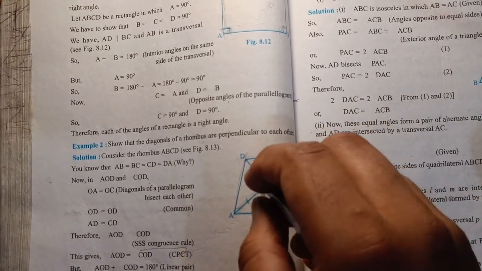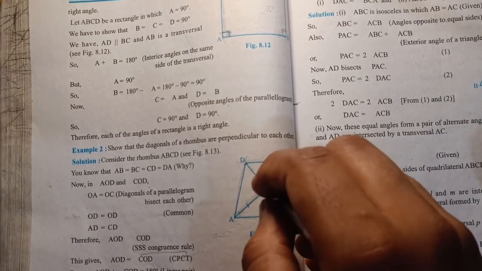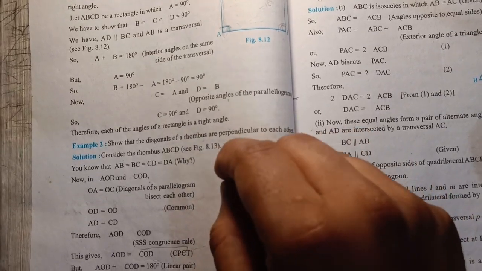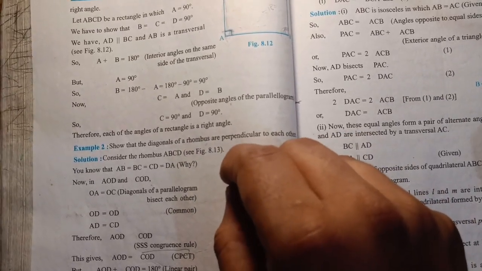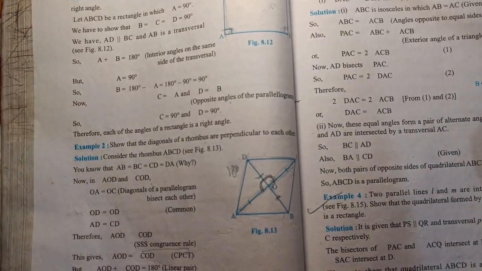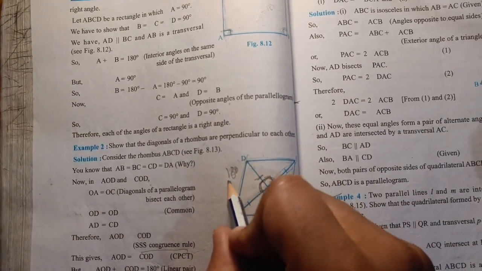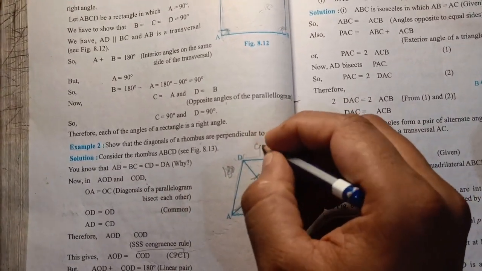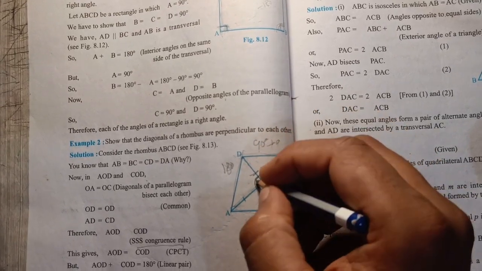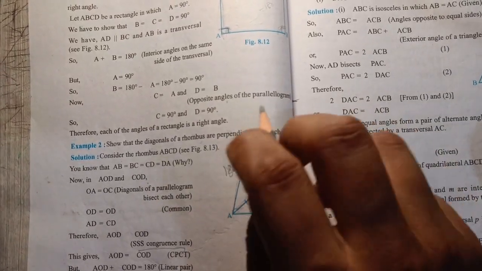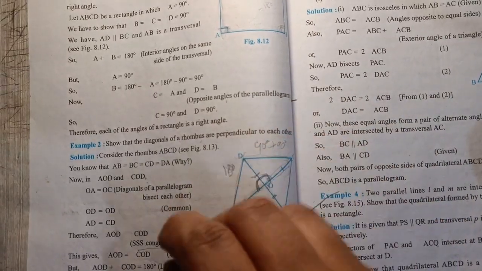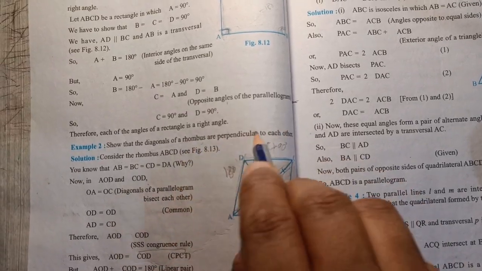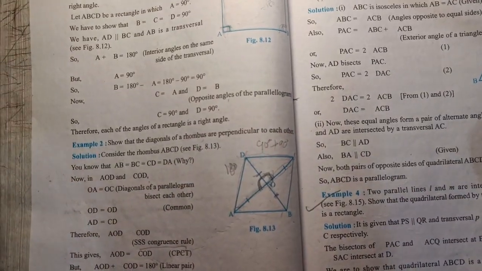And because of congruency, angle AOD and angle DOC both will be equal. If we distribute this 180 into two equal parts, what answer do we get? 90 degrees only. Means 90 plus 90, then 180 will be the final answer for the linear pair. So this angle will become 90 and this angle will become 90, because of which we get that the diagonals of a rhombus are perpendicular to each other, like a square.